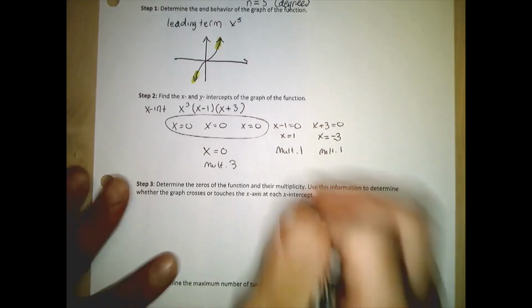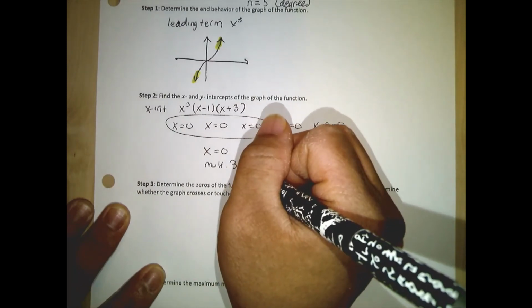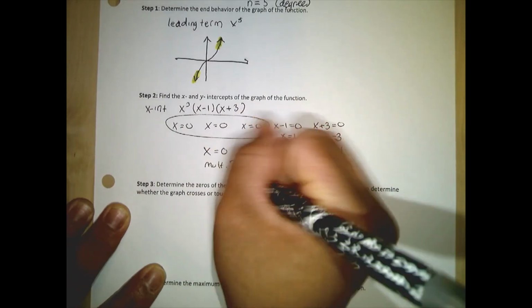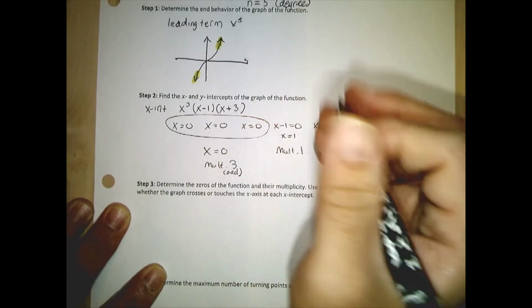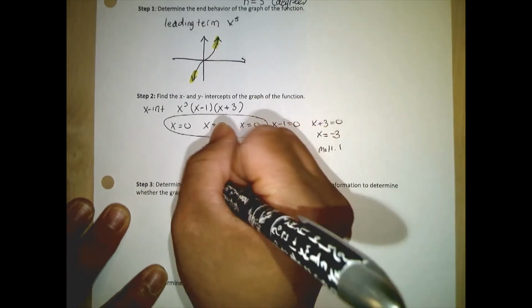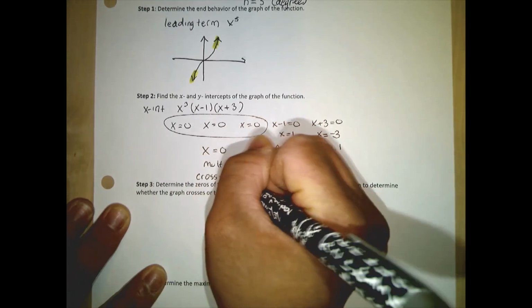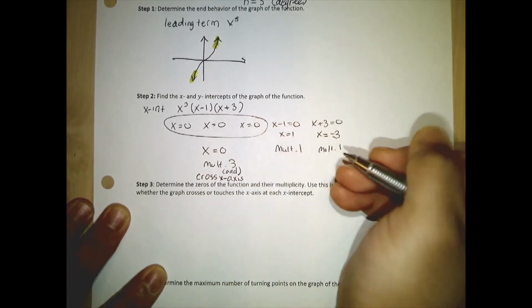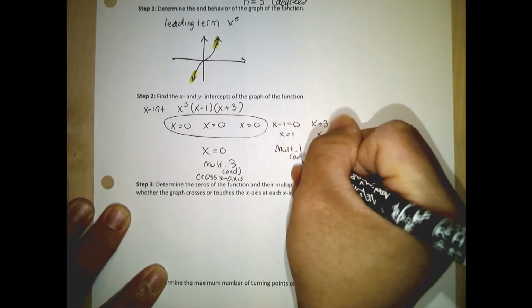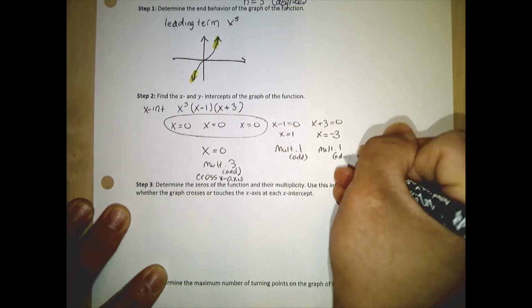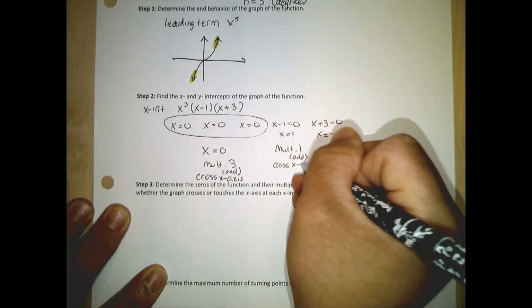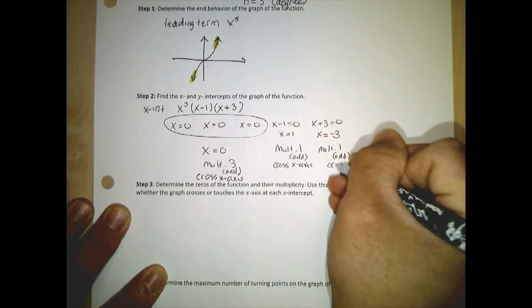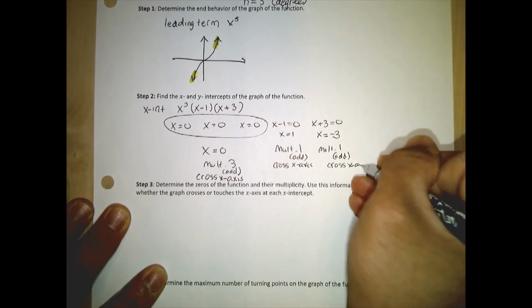For odd multiplicities, this means the graph will cross the x-axis at x equals 0, at x equals 1, and at x equals negative 3.